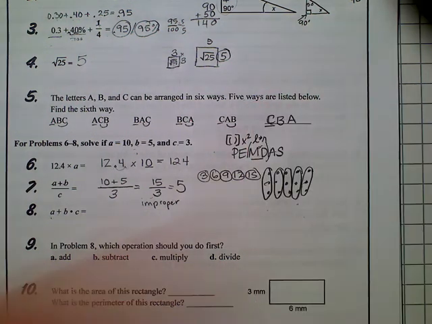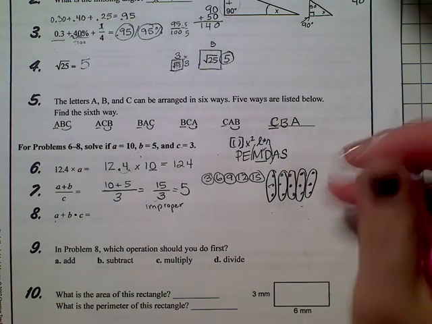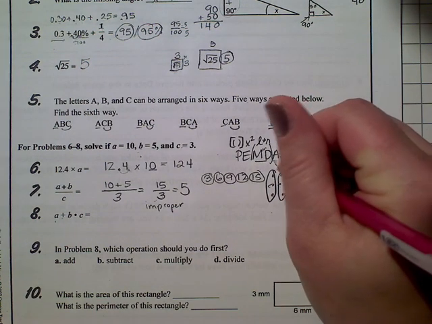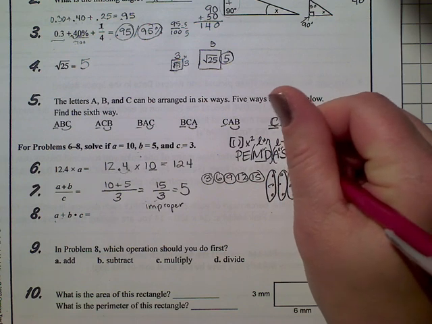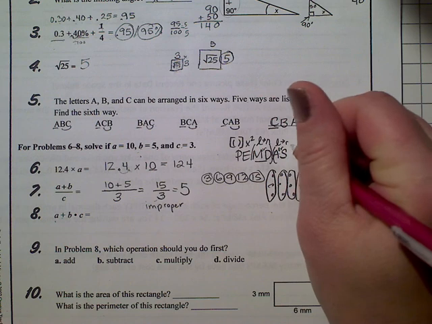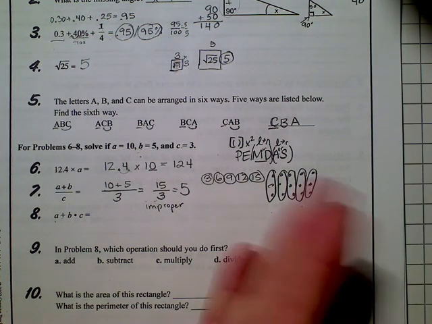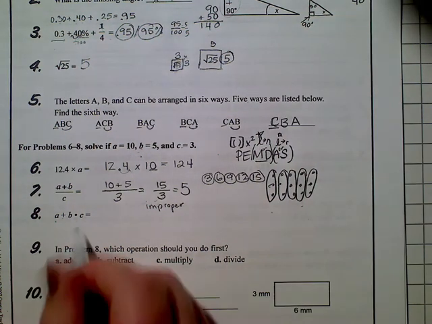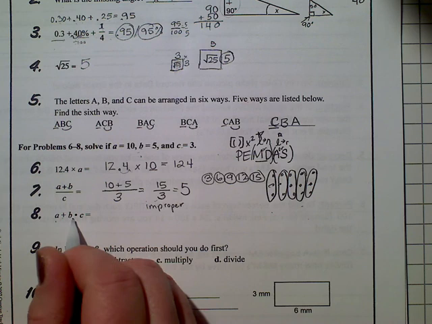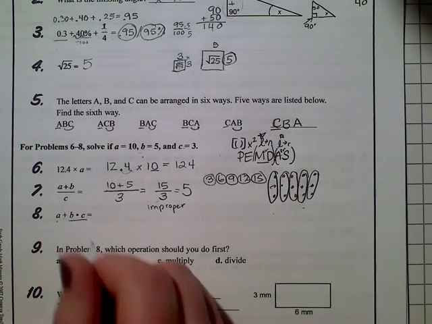Multiply or divide, either way, whichever comes first. And the same with this one, add or subtract from left to right. Right here it's going to get tricky because you think you're going to go A to B because those are letters, but you have to do B times C first.